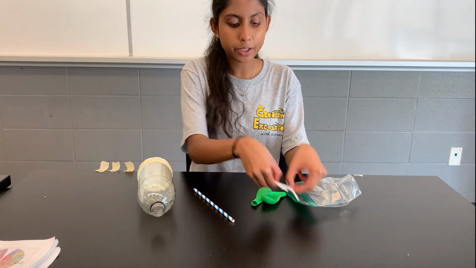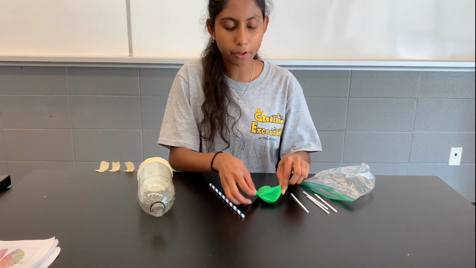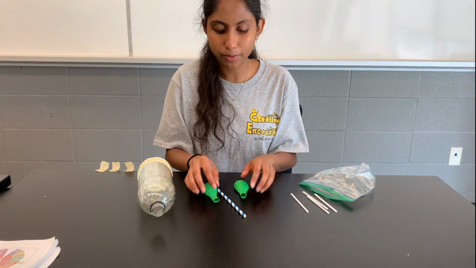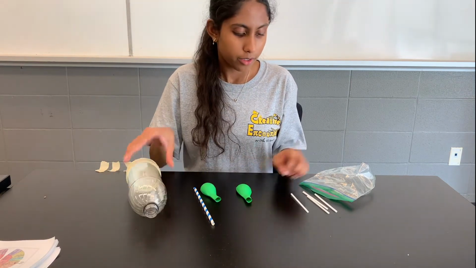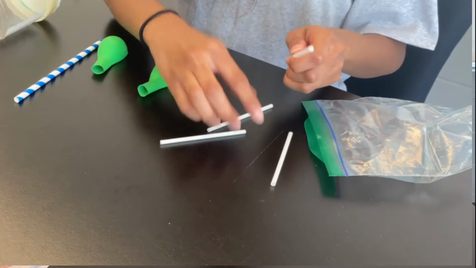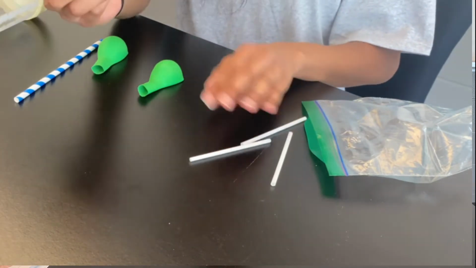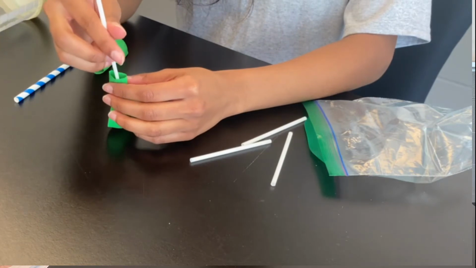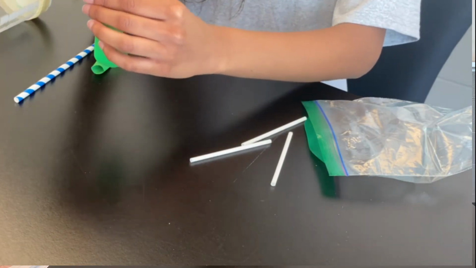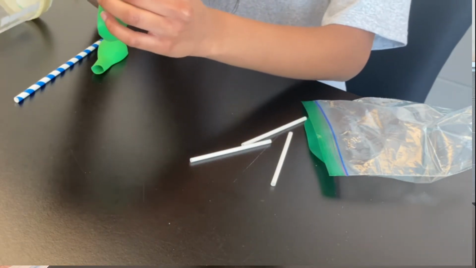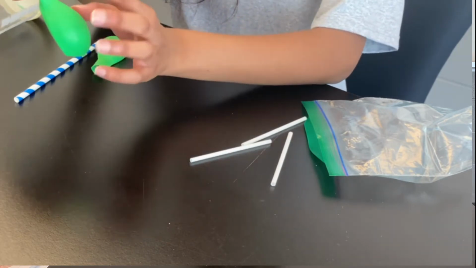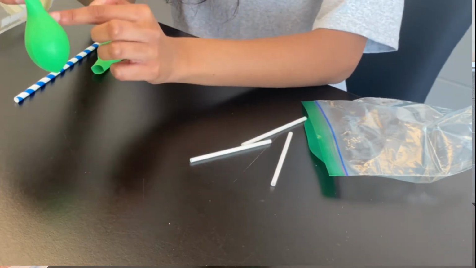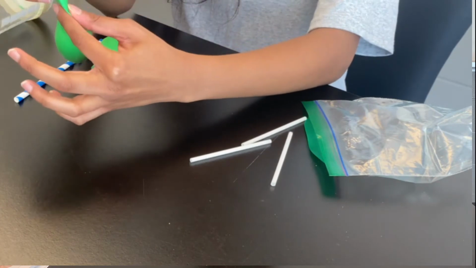And the first thing that you're going to do is take both of your small pieces of balloon. We're going to start by taking one of these small white straws, and we're going to put it right into the balloon. Now, you don't want to push the straw too far down, but we're going to push it down until you can feel the tip of it reach the wide part of the balloon.